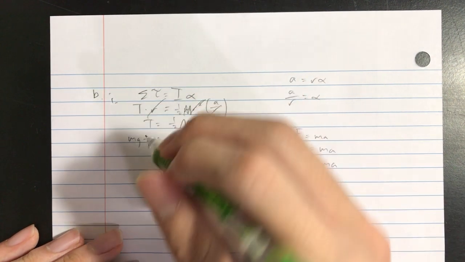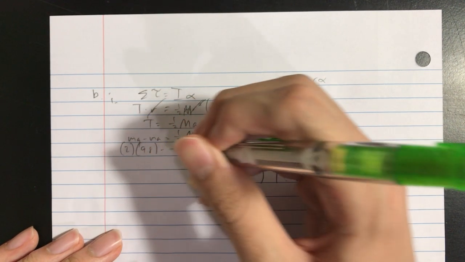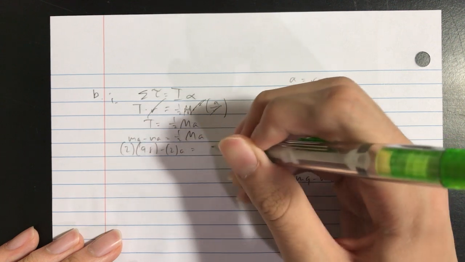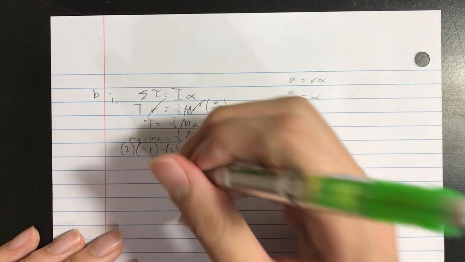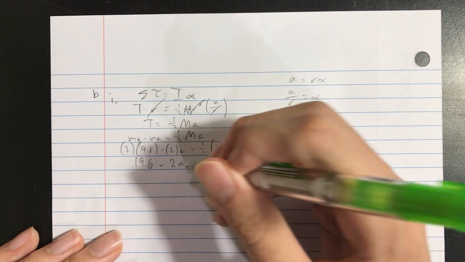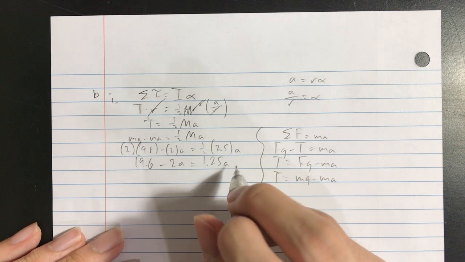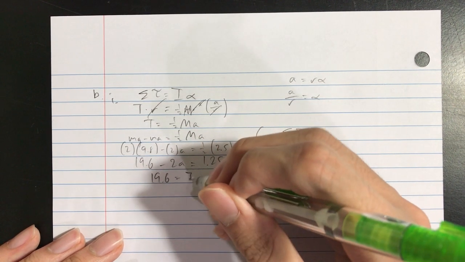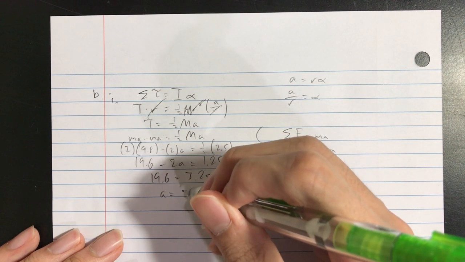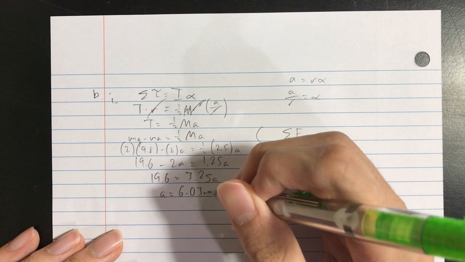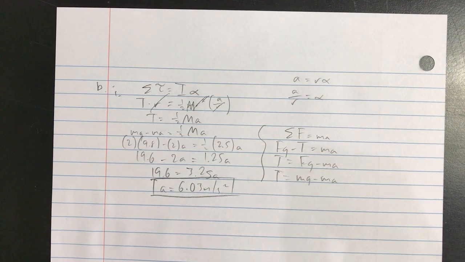Okay, so the mass of the block is 2, g is 9.8, this mass is also 2, and a equals 1/2 times the mass of the cylinder, 2.5, times a. So you get 19.6 minus 2a equals 1.25a. Move 2a to the other side by adding it to both sides. 19.6 equals 3.25a. Divide by 3.25 and we get a equals 6.03 meters per second squared. That is our linear acceleration, part 1 of part B.